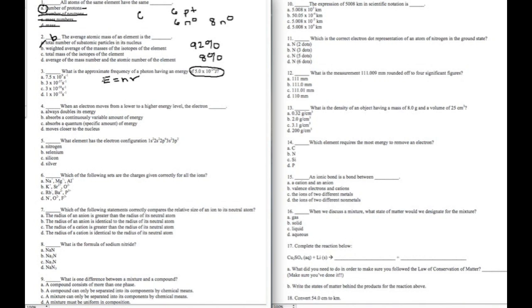So I know my energy, I'm given it in this problem. So that's 5.0 times 10 to the negative 24th. I know h, because h is given to me on that reference table. It'll be given to you on your test. It's 6.626 times 10 to the negative 34th. And I don't know my frequency. So to find my frequency, I need to divide both sides by 6.626 times 10 to the negative 34th.